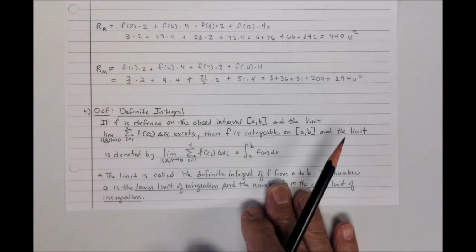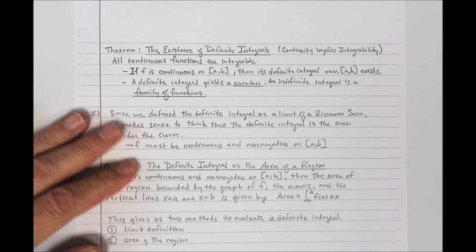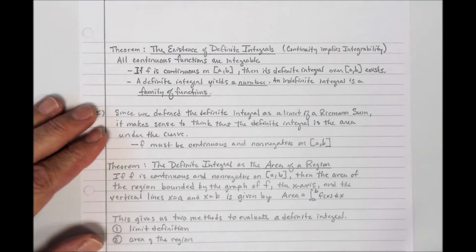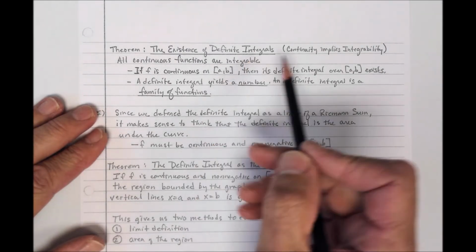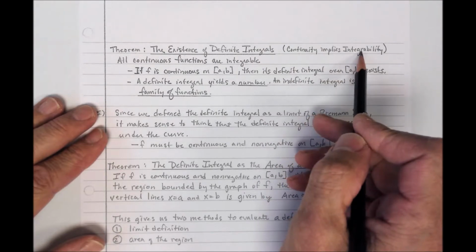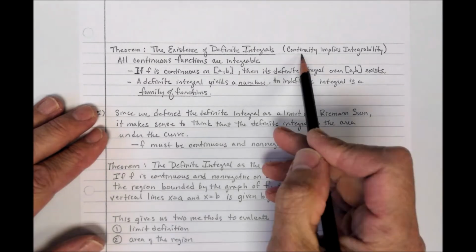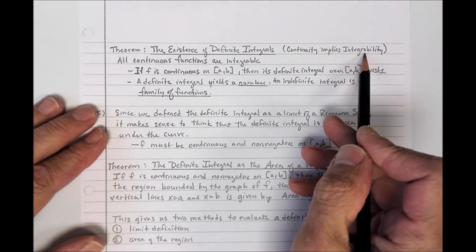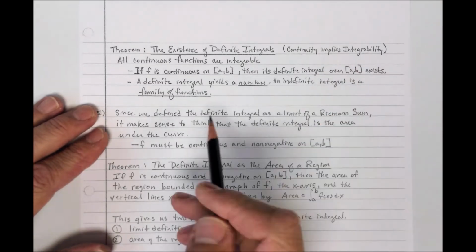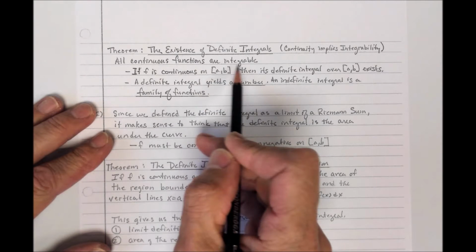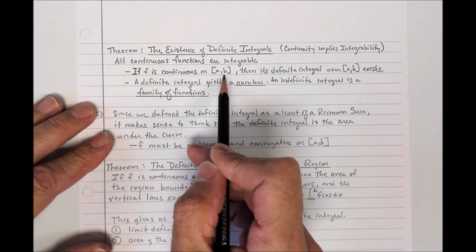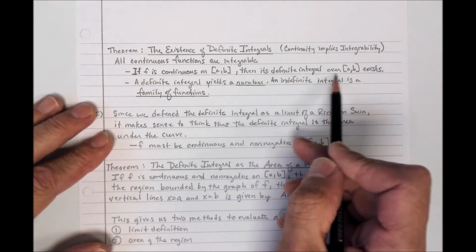Okay. Move this off to the side. Here's another theorem. We got lots of theorems. The existence of definite integrals. Now remember, differentiation implies continuity. Well, we kind of reverse the process. Continuity implies integrability. There's a good word to use for hangman sometimes. All continuous functions are integrable. If f is continuous on the closed interval from a to b, its definite integral from a to b exists.